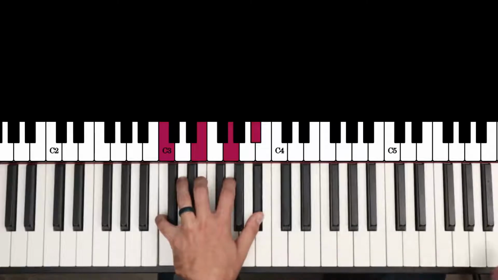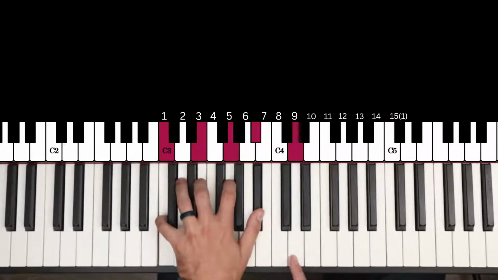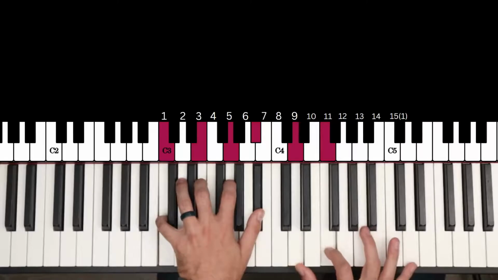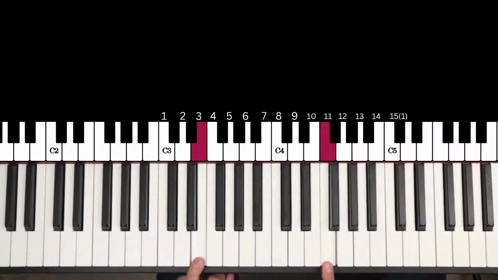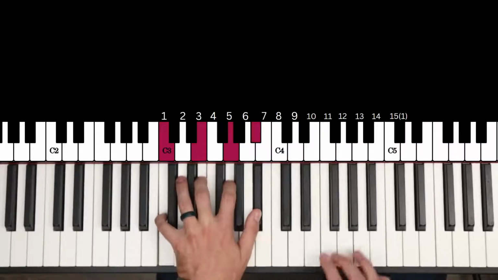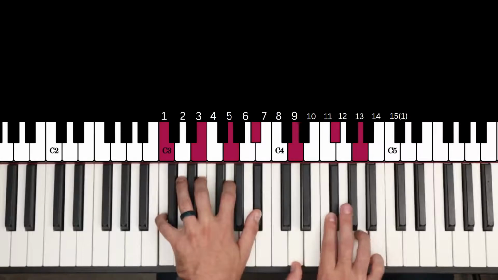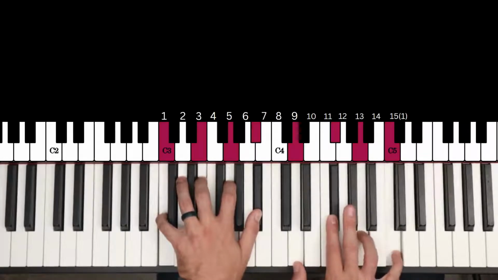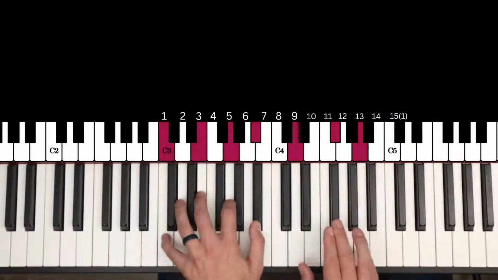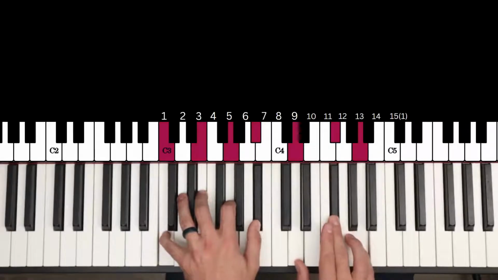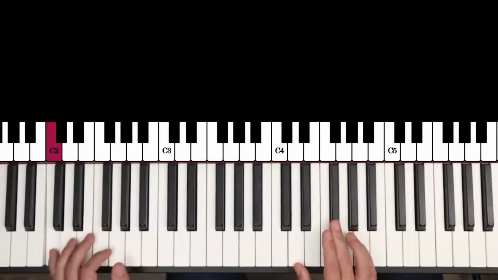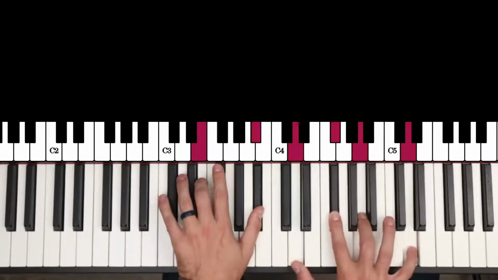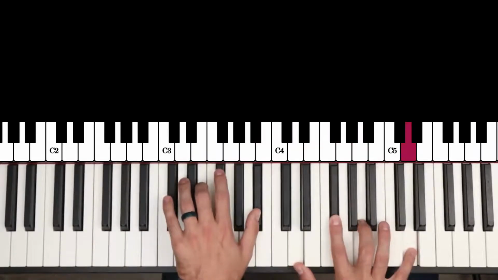We can keep stacking thirds. So 7, 9, 11, 13. Now, the 11 really clashes with this E natural, so often they will raise that. And then if you keep going another 3, you just end up on a C again. So here's all your note choices. Jazzers, or even Debussy or Ravel, wouldn't usually play it like this. They usually space it out. That's a better spacing.